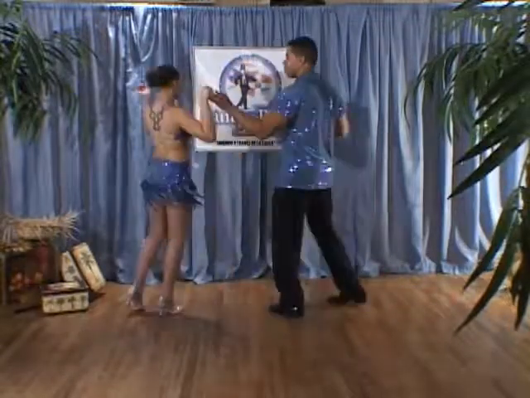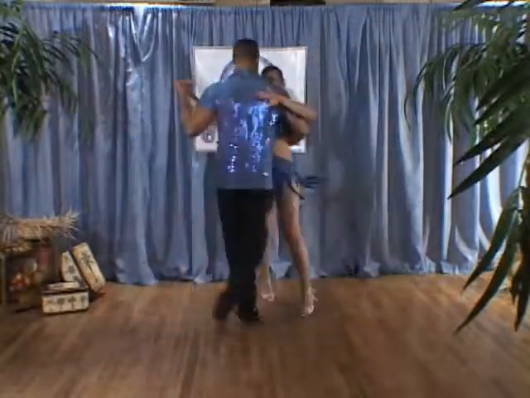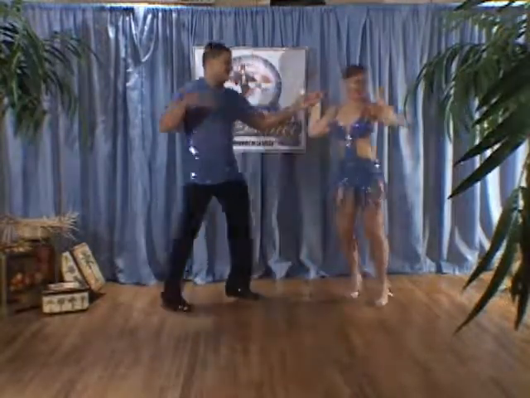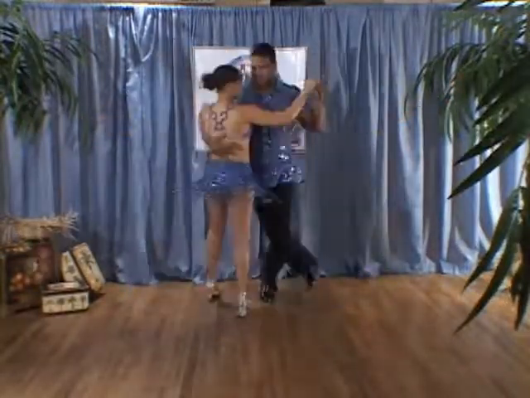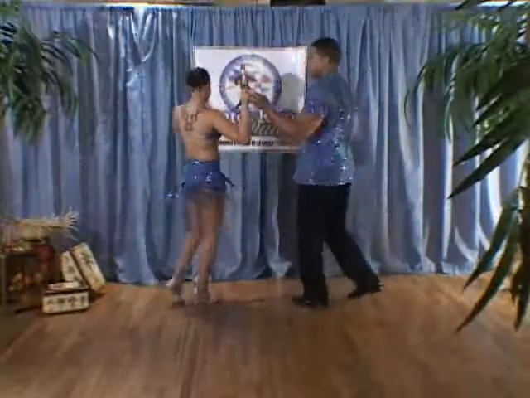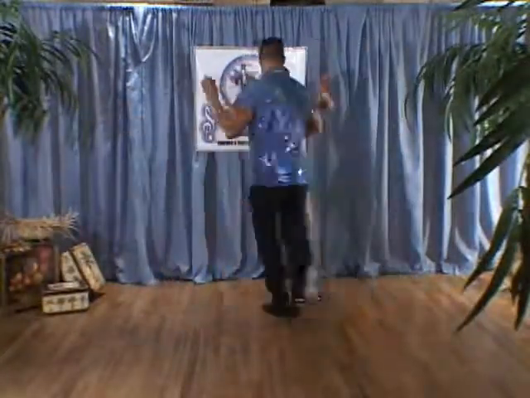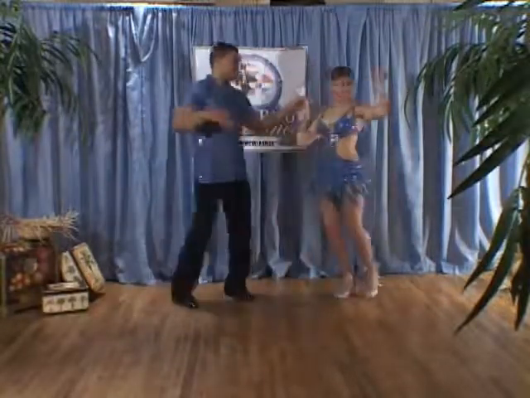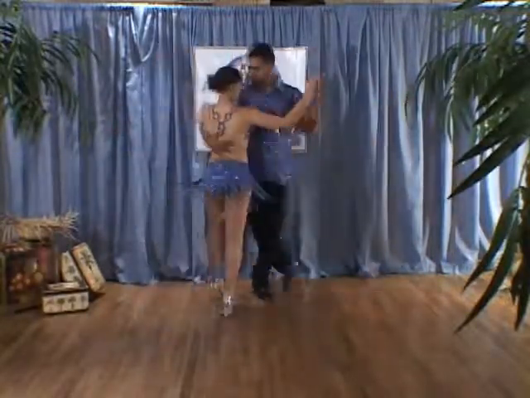Standard timing, and basically continue from the initial timing and basics that were taught in this video. From the open break, of course, they have to come together and now they're going to do a waltz motion, or some of us call it a walk around.